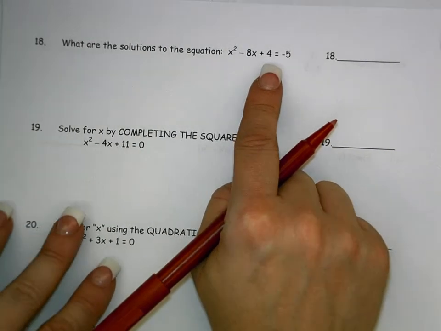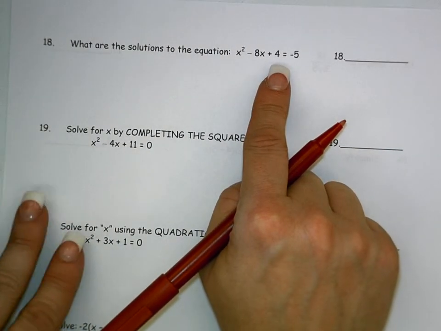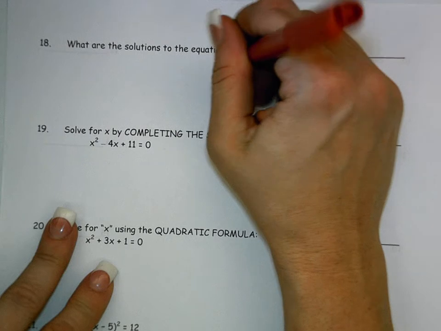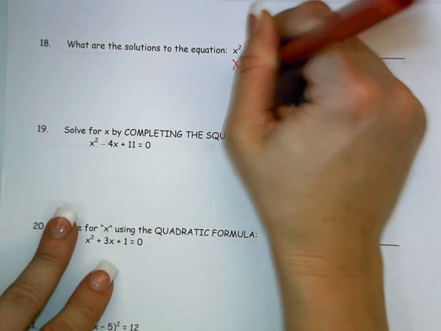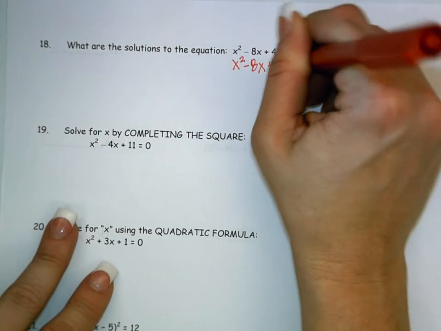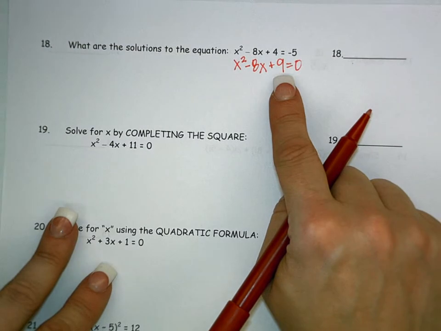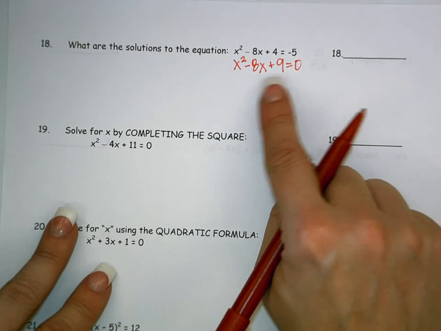Okay, last page. On number 18. You first want to start to see if this is factorable. So move over the 5. That'd give you x squared minus 8x plus 9 equals 0. Is there anything that multiplies to positive 9 and adds to negative 8?